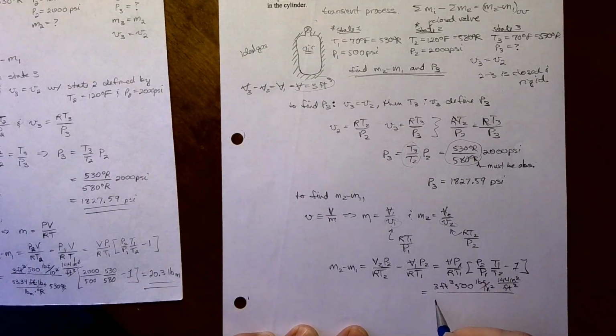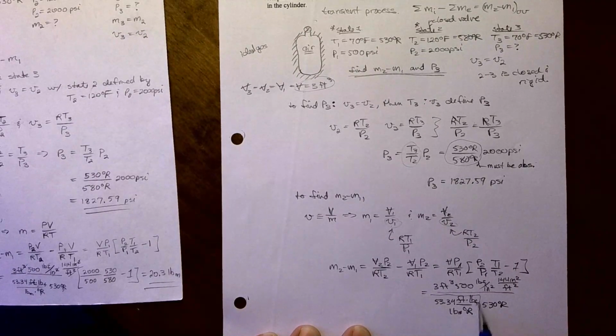Divide that by, go to the tables and look up R. We're going to need an R. 53.34 foot-pounds per pound mass degrees R times 530 degrees R. I'm going to show you how to calculate that R in a minute.